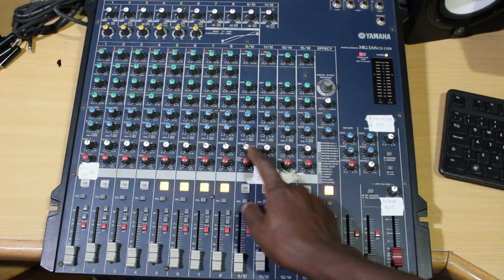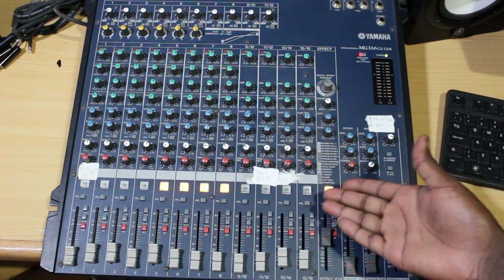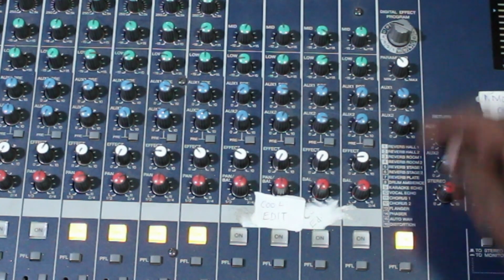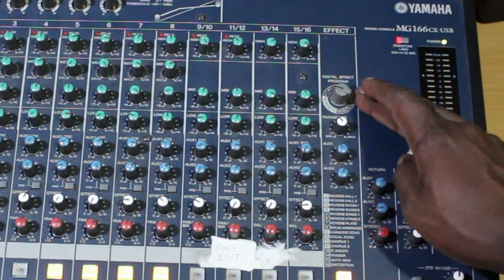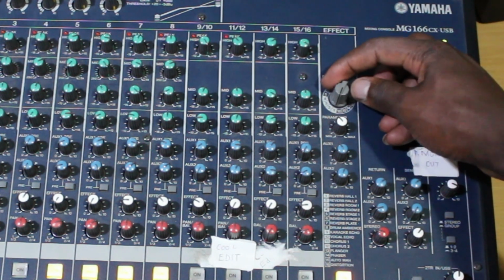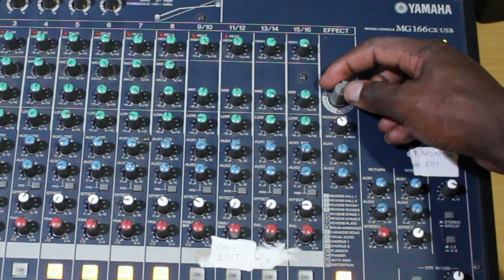So the next knob here is the effects knob, which helps you to send effects on the effects bus. And in this mixer we have 16 various effects, but using this effects selector you can only select one at a time, and so using this knob you can decide which of the 16 effects you need to apply to your mixing.